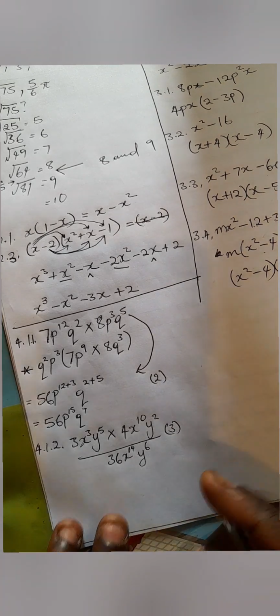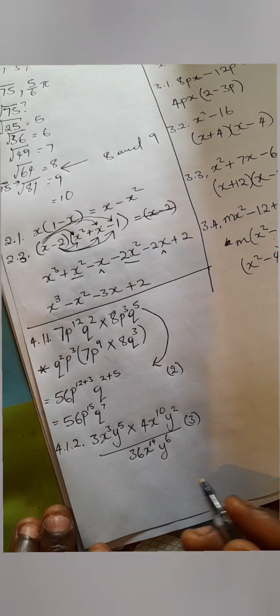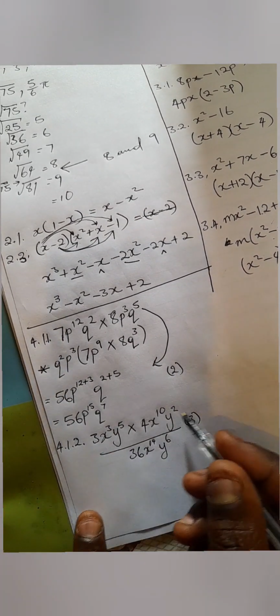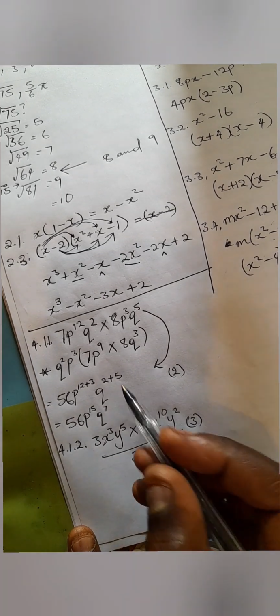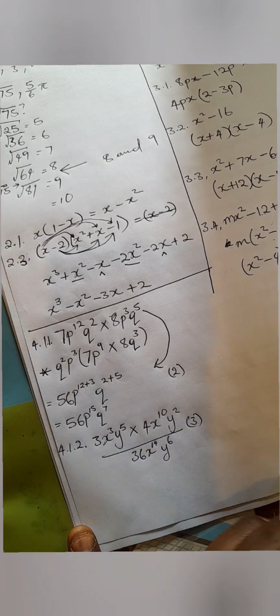Okay, we can multiply everything in the numerator like we did here, right?